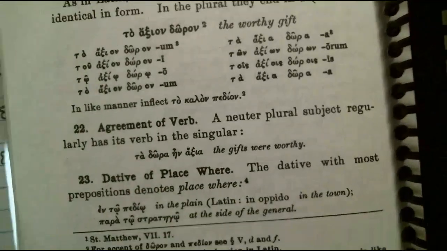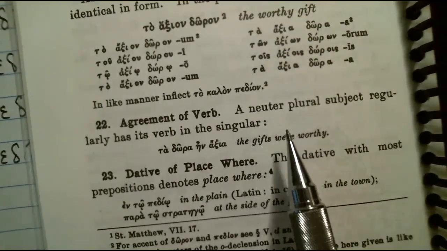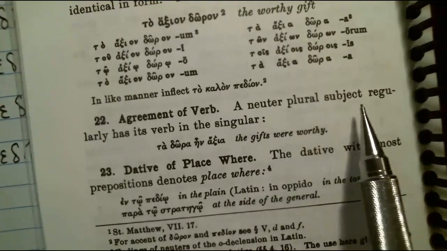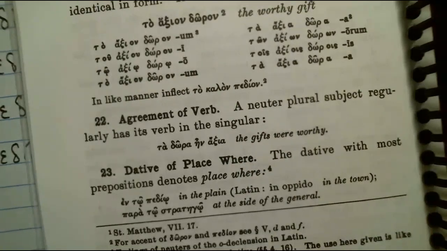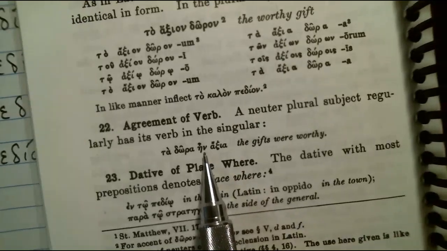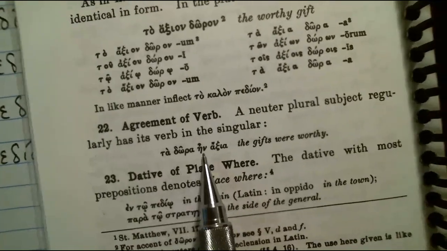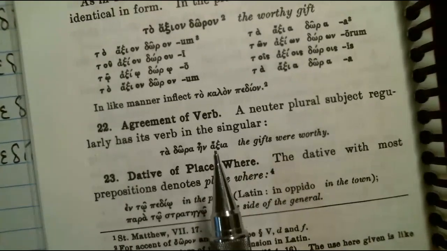Okay, let's look at paragraph 22 here. Agreement of verb. This is kind of interesting. A neuter plural subject regularly has its verb in the singular. So if a noun is plural, when there's a verb involved you're going to refer to that noun as singular. And they give us an example here. The gifts, that's not were worthy. They're saying the gifts is worthy. The gifts is worthy. That's what it literally says.